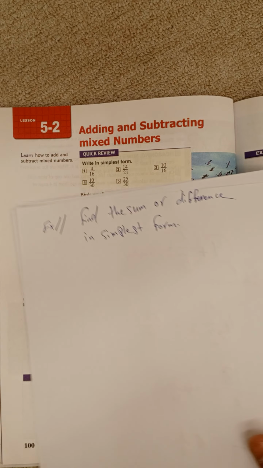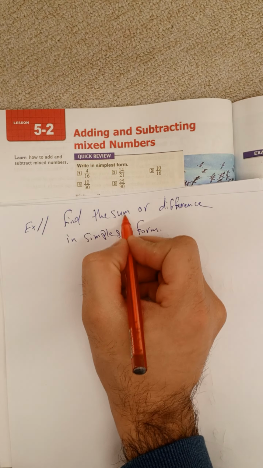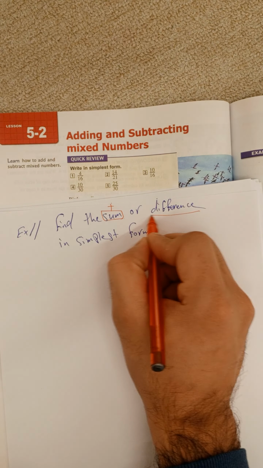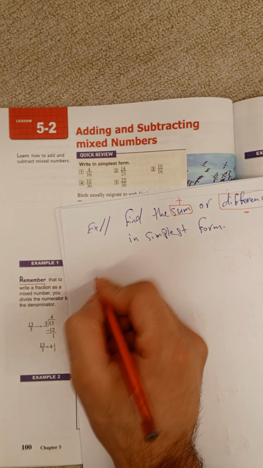Find the sum or the difference in the simplest form. We know the sum means the answer of the addition. Difference is the answer of subtraction. Okay, so question 1.